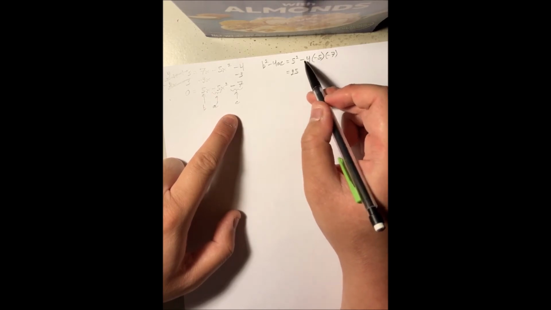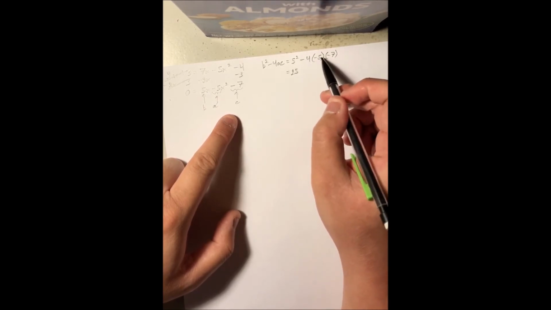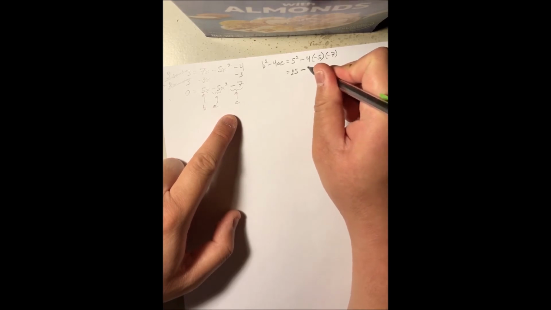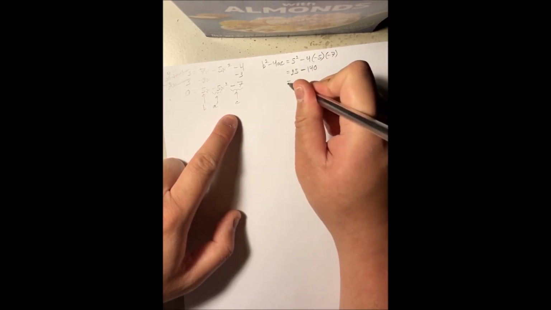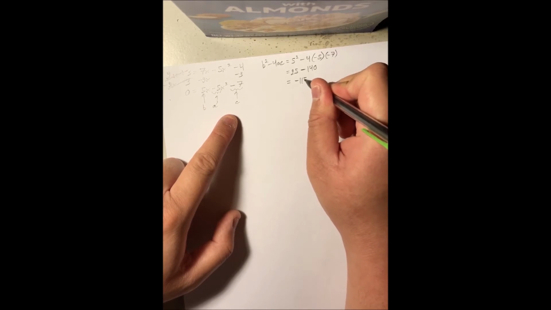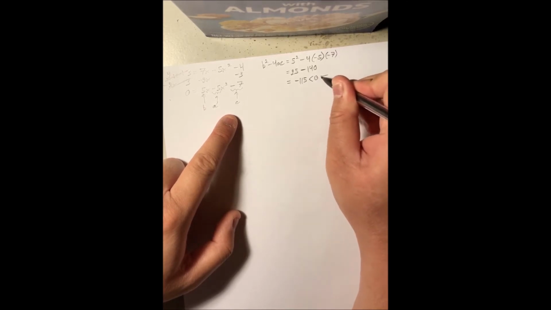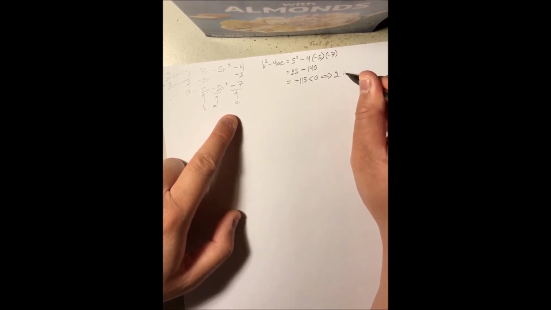From left to right, -4 times -5 is positive 20. Positive 20 times -7 is -140. 25 minus 140 is -115. This is less than 0, so we're going to have two imaginary solutions at the end.